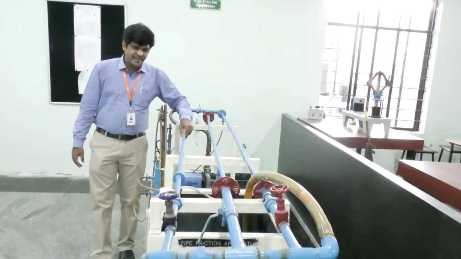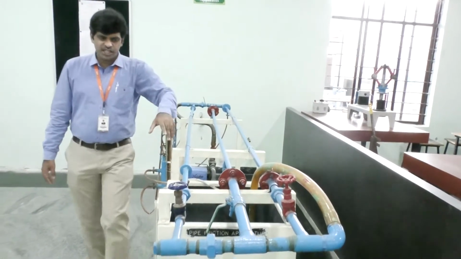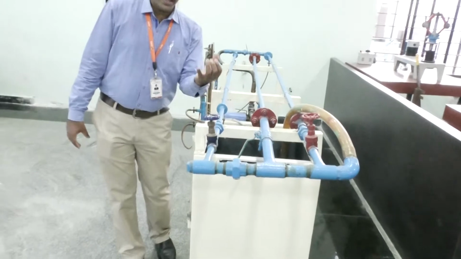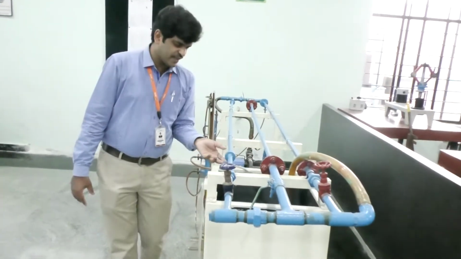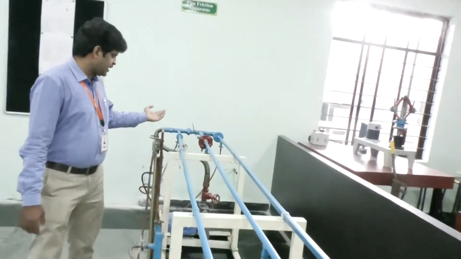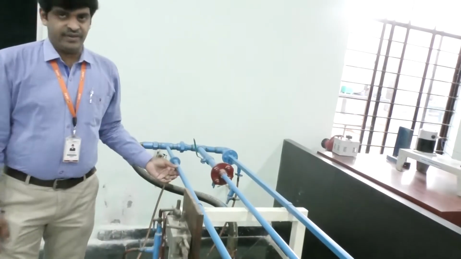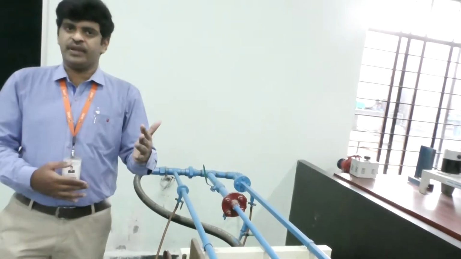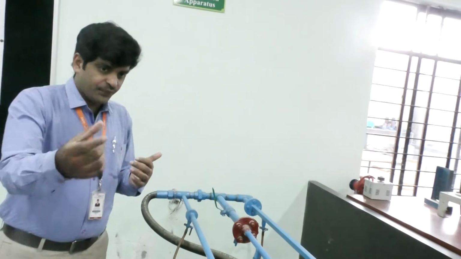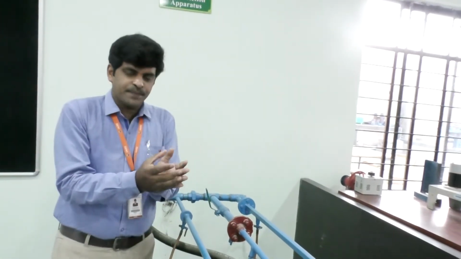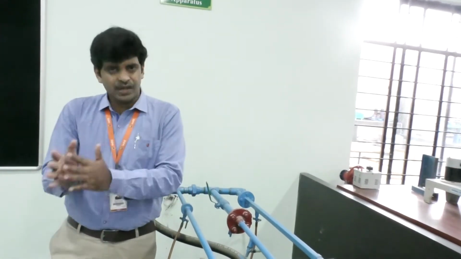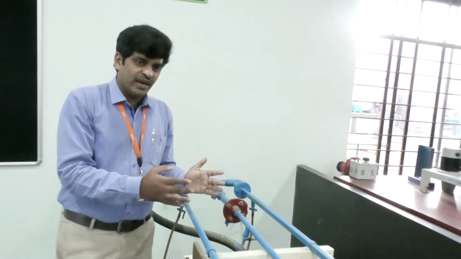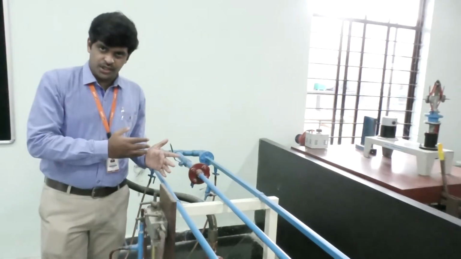Then, if you consider a single pipe, it consists of different diameters. Here you can see one diameter, here another diameter, and at the end one more diameter. They may or may not be equal, that doesn't matter. But if you join two pipes, either of equal or unequal diameter, then it is called a pipes in series connection.